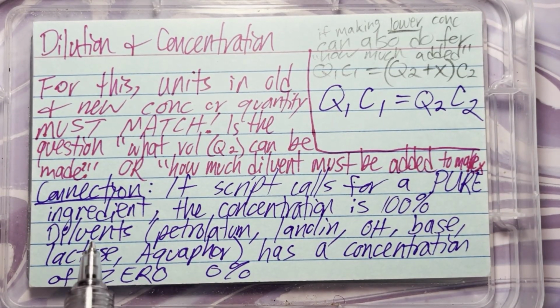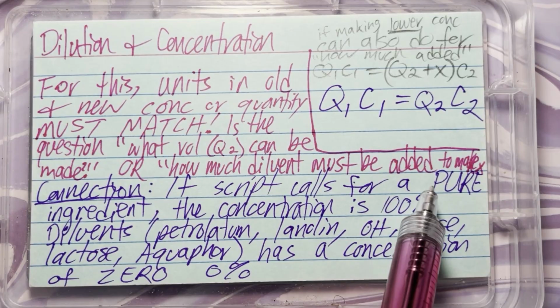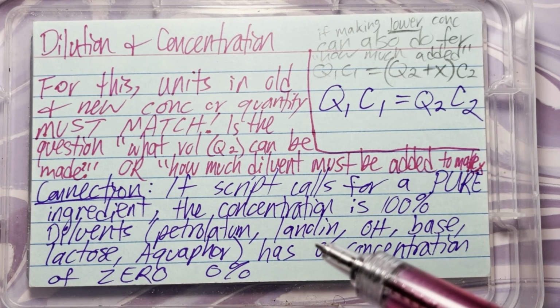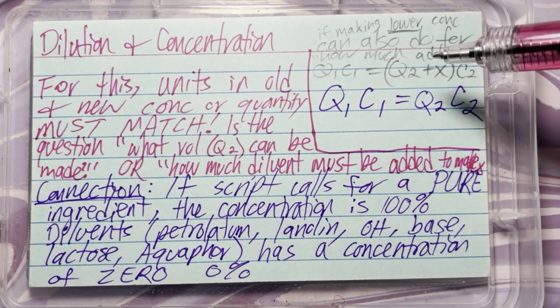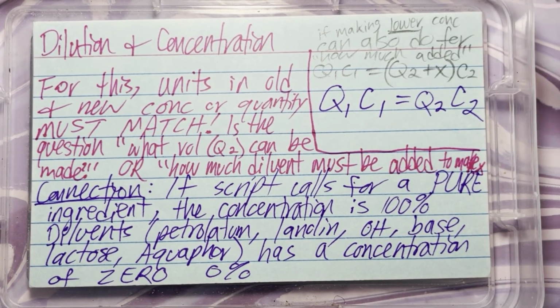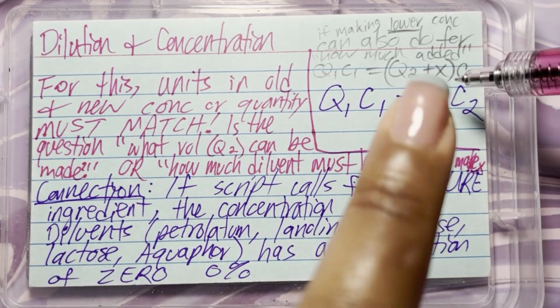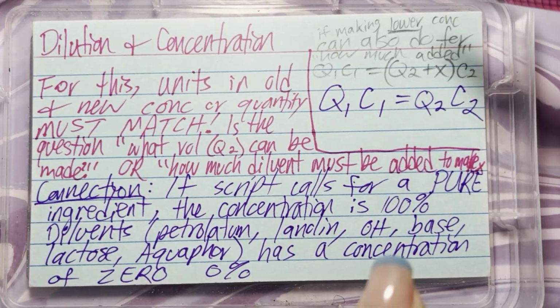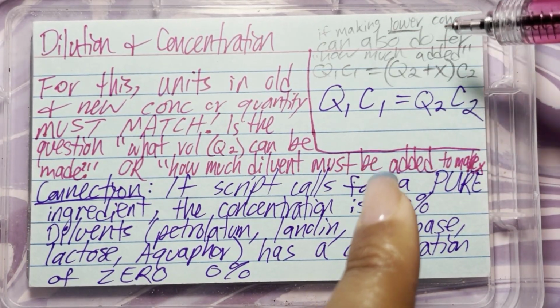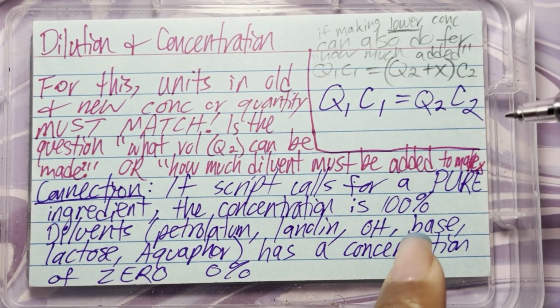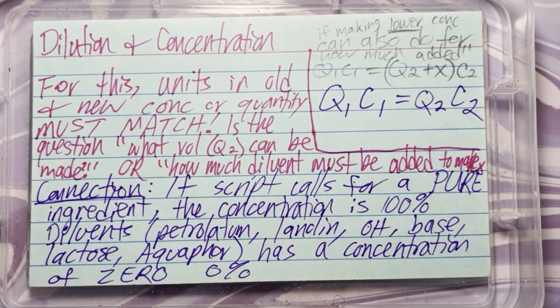And it's important to know if a prescription calls for pure ingredient, it's 100%. And all of these here are going to be 0%. That might be really important. And also if you're making a lower concentration, you can also do this for, if the question is how much is added, Q1 C1 equals (Q2 + X) times C2.